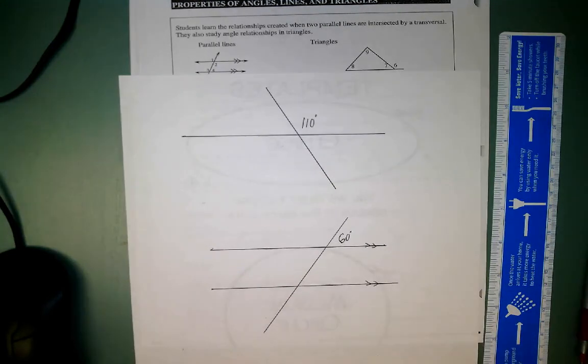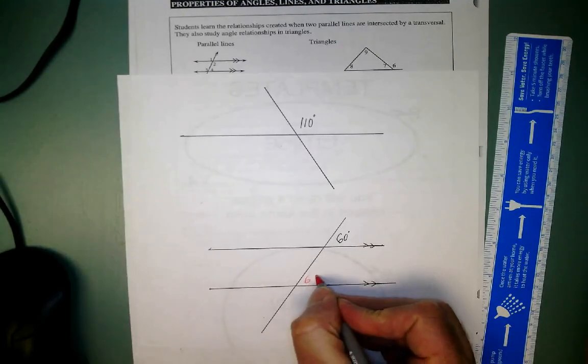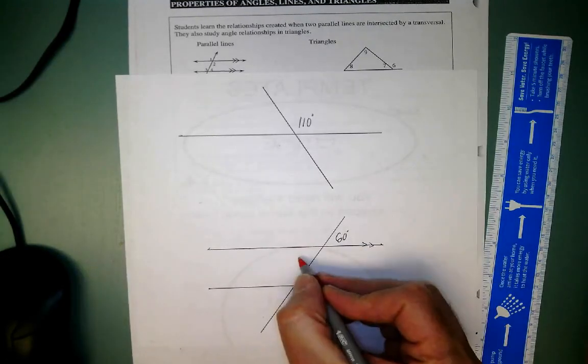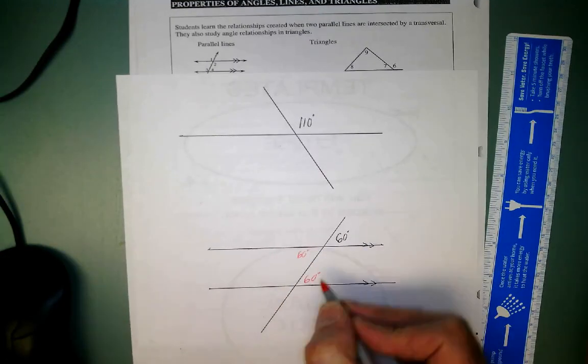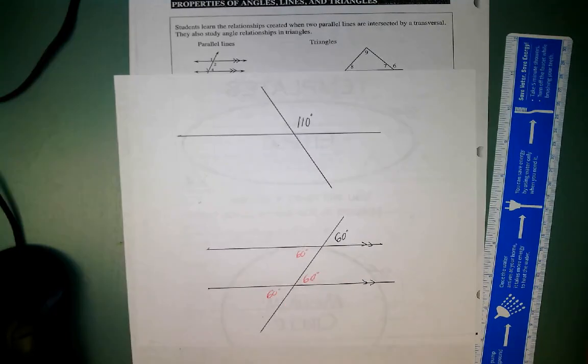So if that is 60 degrees, then this one is 60 degrees. And you already know that opposite angles are the same. So if that is 60, this is 60, and if that is 60, this is 60. So I already got four angles.